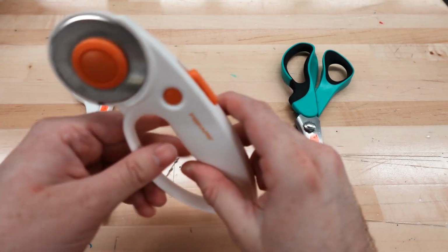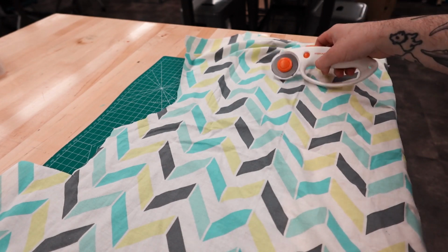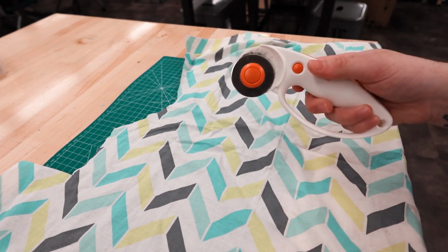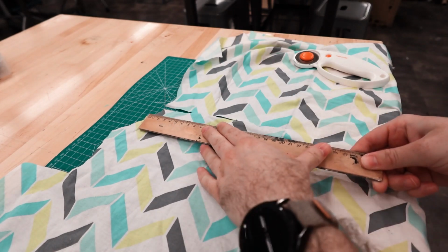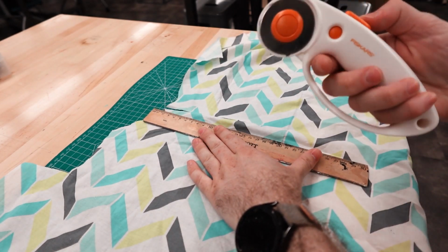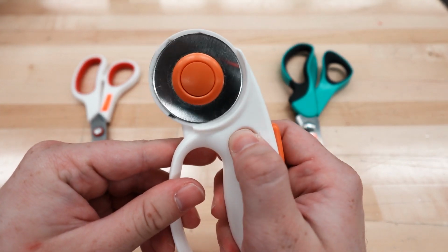To use the rotary cutter, press down on the larger button until you hear a click. Use a cutting mat under your work. With firm pressure, roll the cutter across your fabric to cut it. You can also use a ruler to cut straight lines. Be sure to retract the blade once finished by pressing the smaller button.